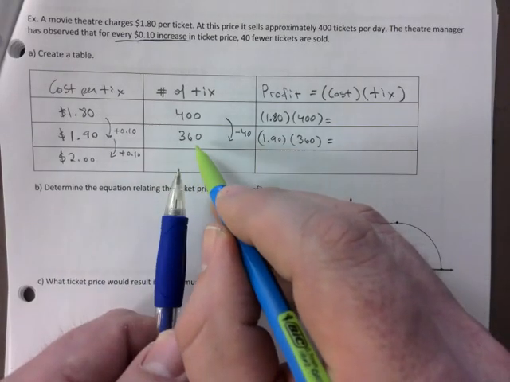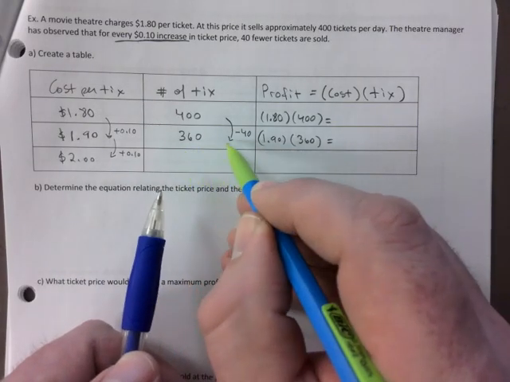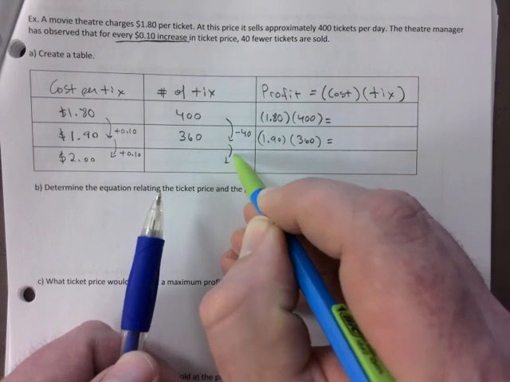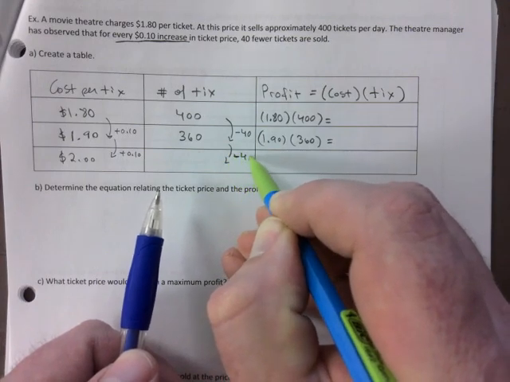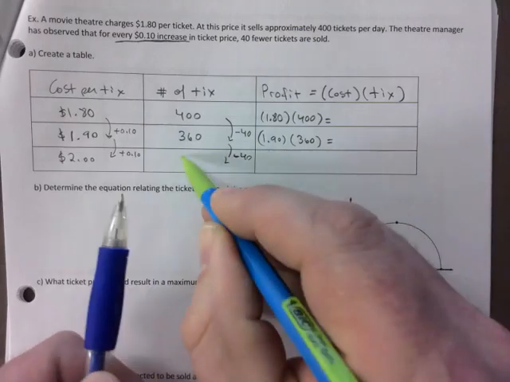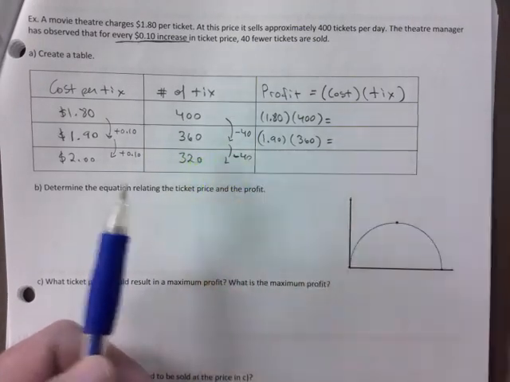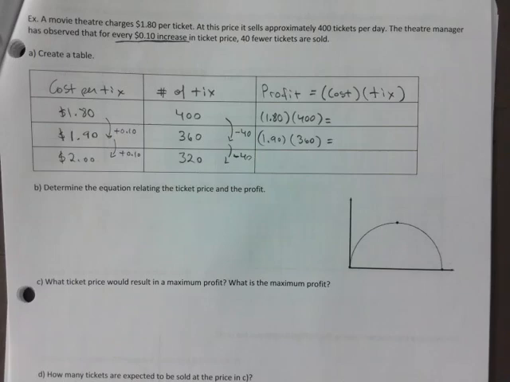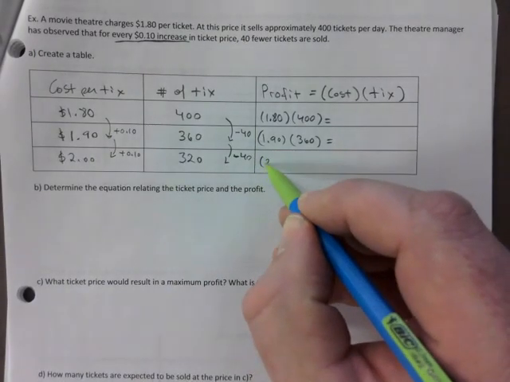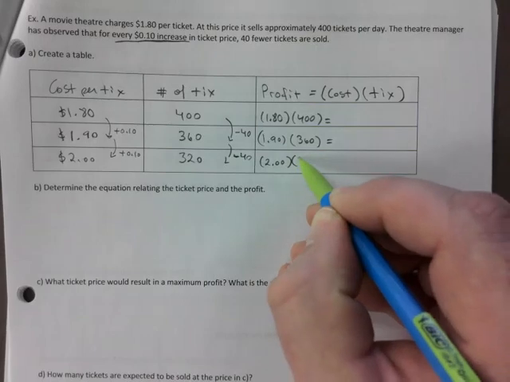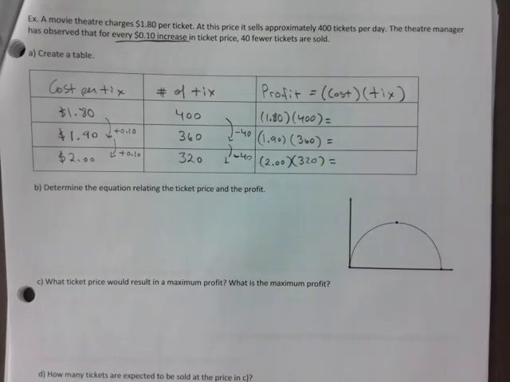What happens to the number of sales one more time? It will drop another 40, because it says for every increase you drop 40. So now you're at 320. So this will be $2 times 320. And there you have it.